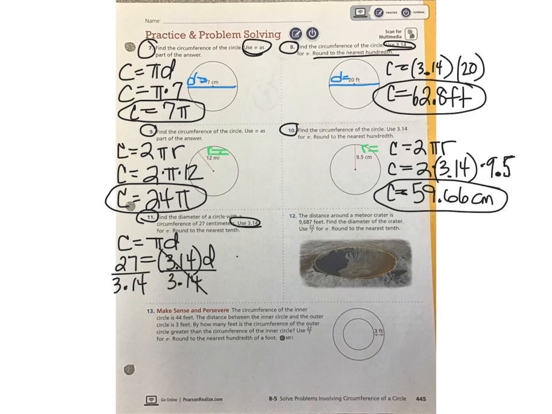Do that now on your calculator and see what you get for a diameter. And then come back and check your answer. In this problem, the diameter ends up being a very long decimal when you do that division. But it does tell us to round to the nearest tenth. So that means we have an approximation of 8.6 centimeters.